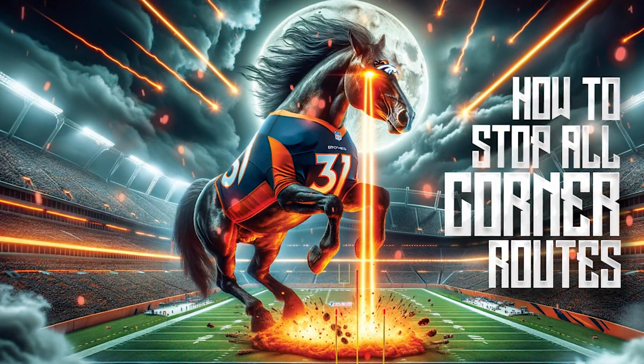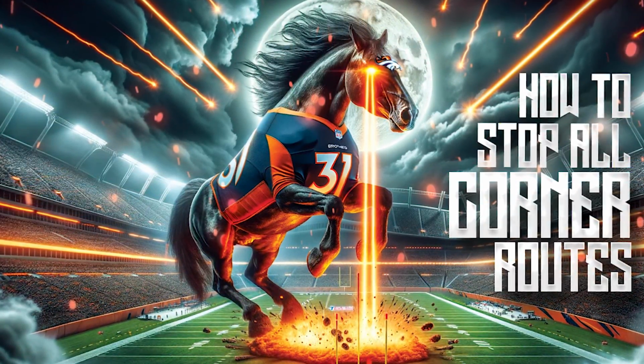Today's video, we're going to be breaking down the top 3 ways that you guys can slow down corner routes. I don't care if you're facing a trip set, a bunch set, a tight set, a regular spread set. If you guys need to defend a corner route, these tips will help you guys get those stops. And after all, the corner route year after year is the most popular route in Madden.